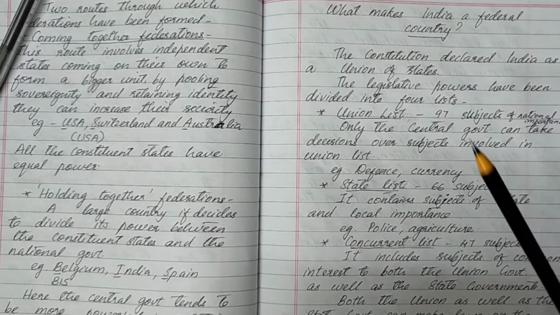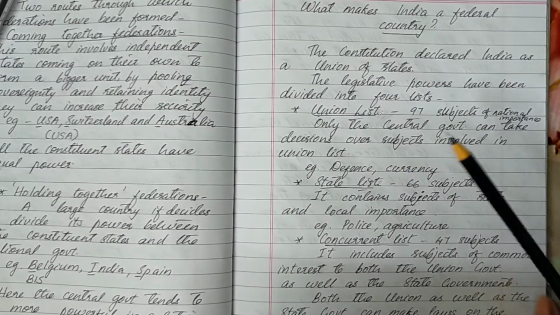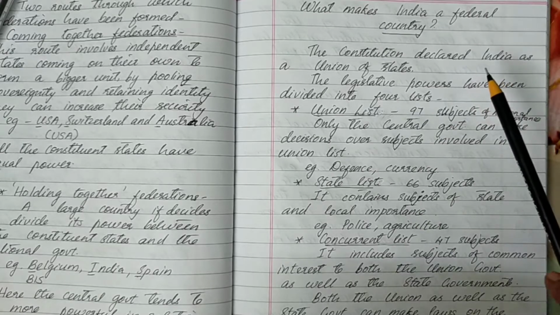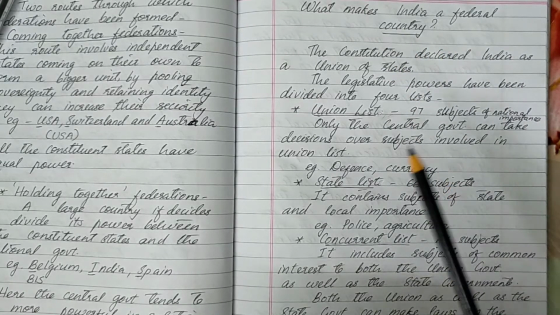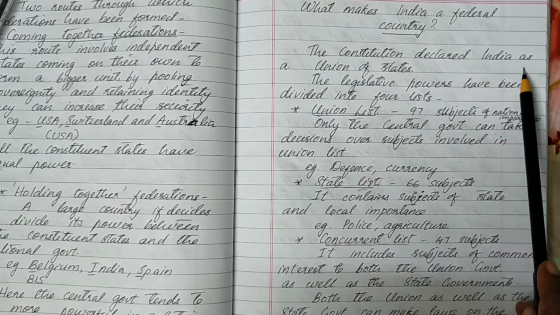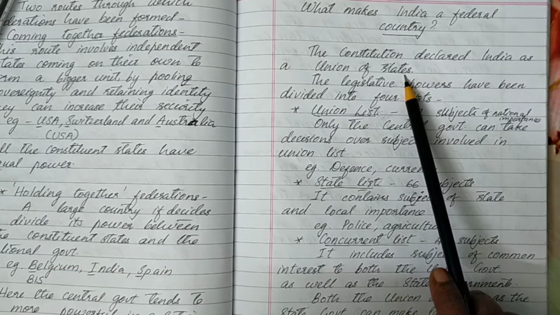Hi all. Today we will discuss the federal features of India. What makes India a federal country? The Constitution declared India as a union of states.